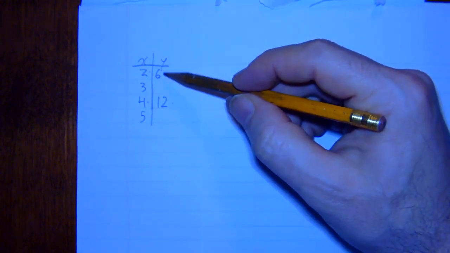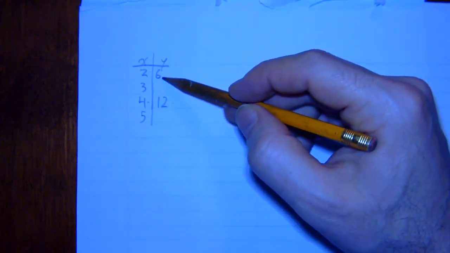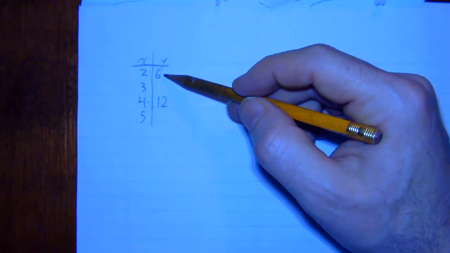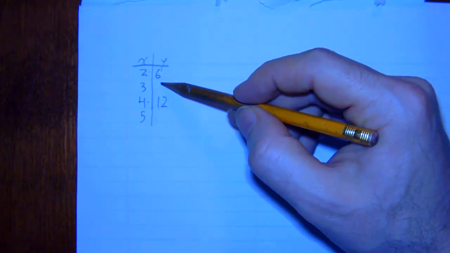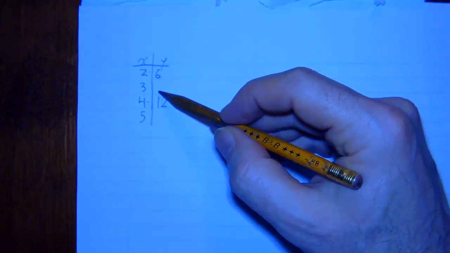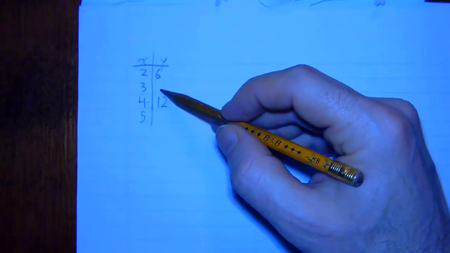So I've set it up here so that you can see we have 2 as our x value, the y value is 6. For 3 we don't know the y value, and for 4 we know that it's 12. And so I'd ask you to take a moment, you can pause the video if you'd like, and see if you can figure out what the missing y value is here for 3.